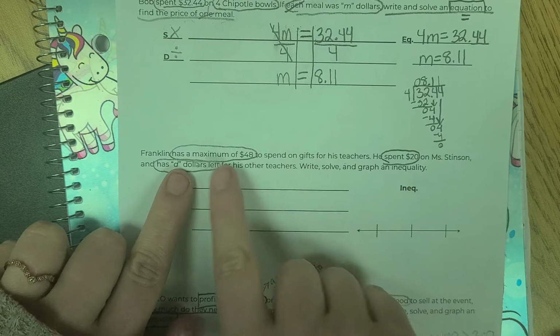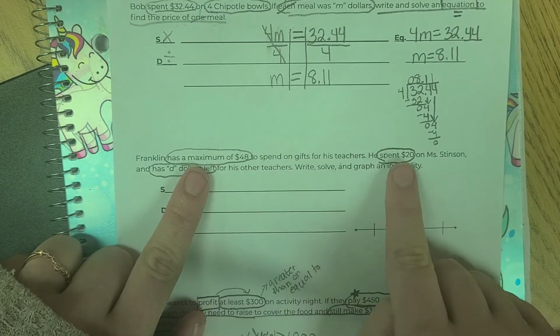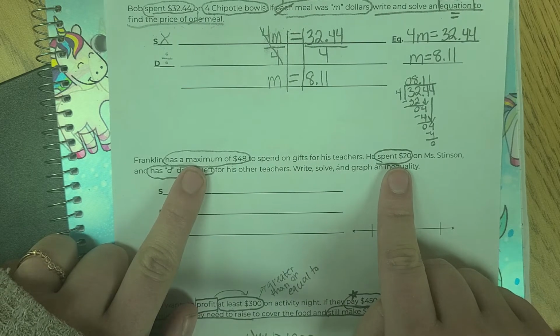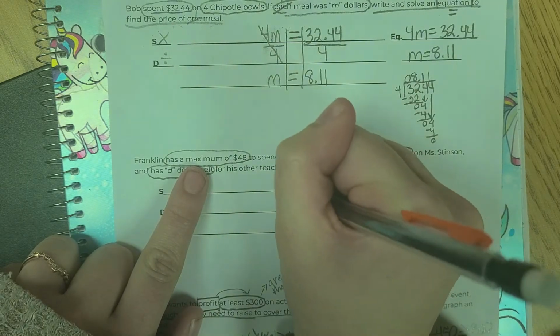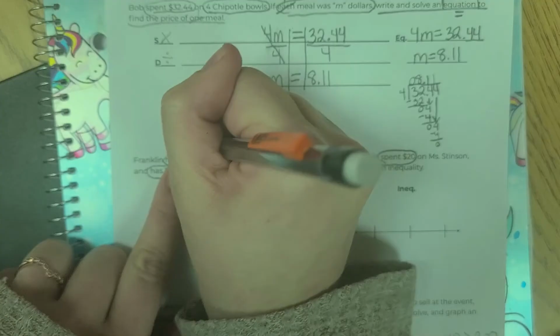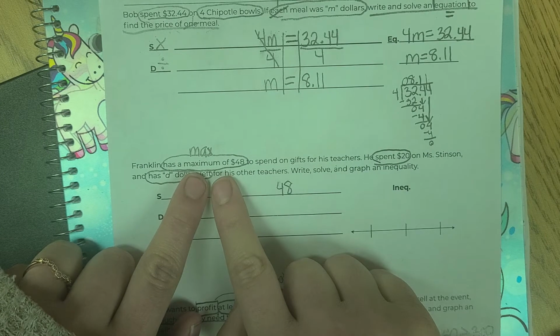All right, so if he has a maximum of $48 to spend, and then he spent $20. So your first step is I want you to identify what is your total. Good job, you should have identified that your total is $48. All right, now think about the word maximum. Think about it as max. If that's what he has, what symbol do you think we're going to use for maximum?